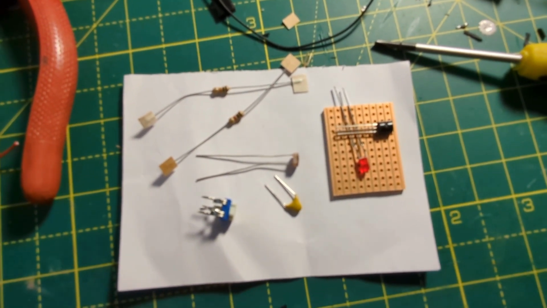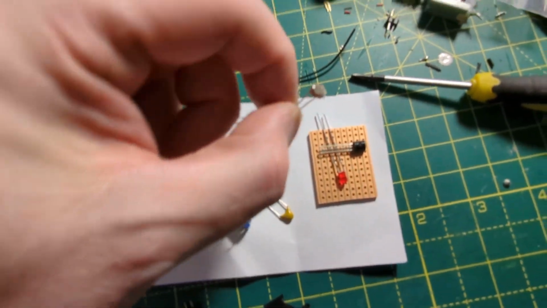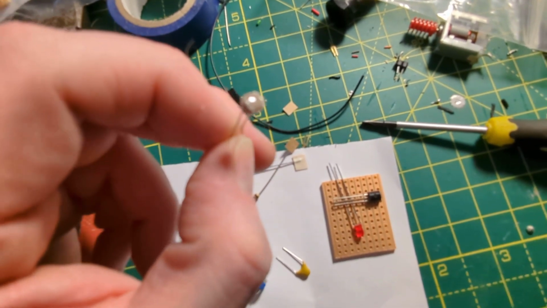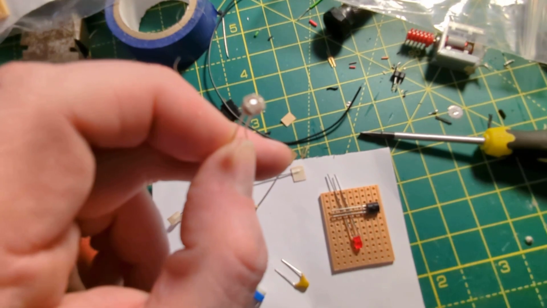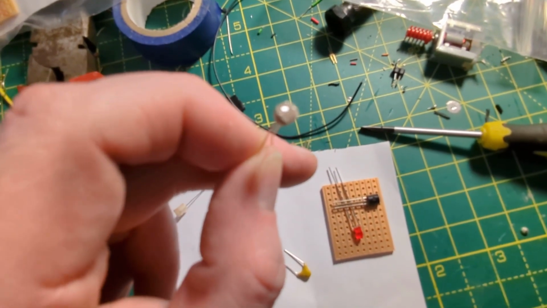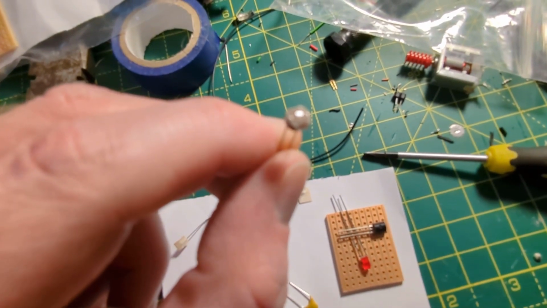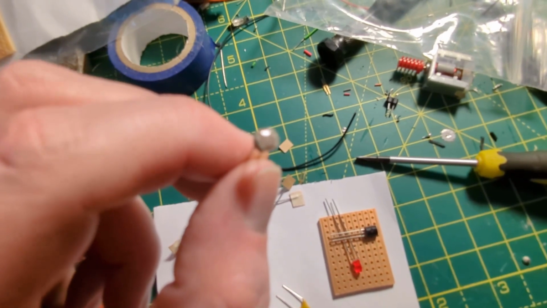The principal one really is this. This is a light dependent resistor. And the idea of this is it's a resistor, and the amount of resistance it gives is dependent on how much light is shining on the face at the top here. I think the more light that is shining on it, the higher the resistance value, and the less light, the lower.